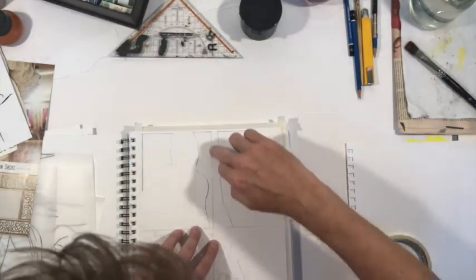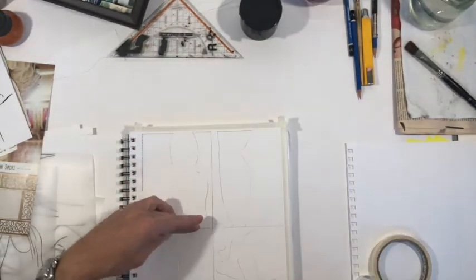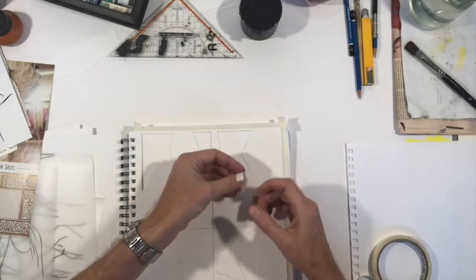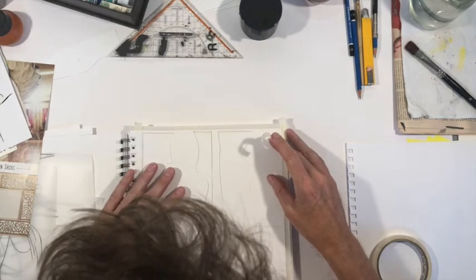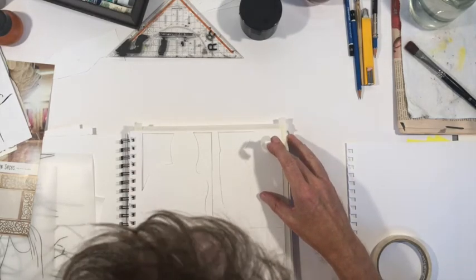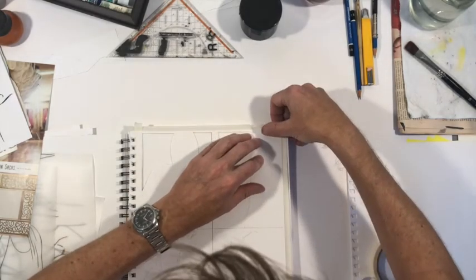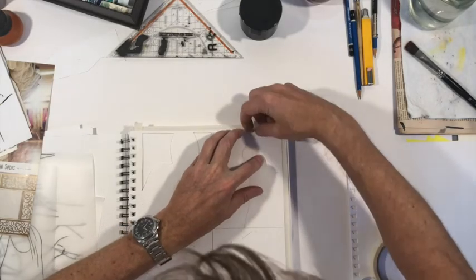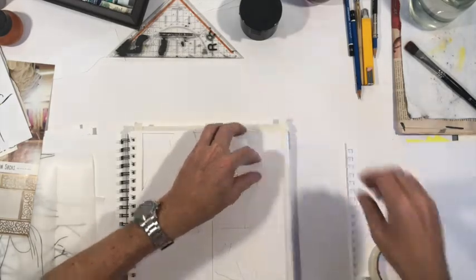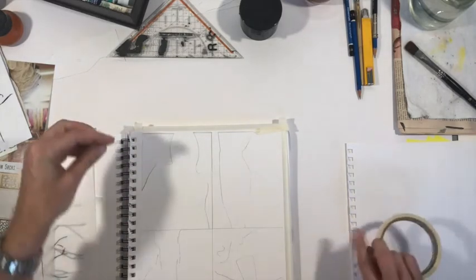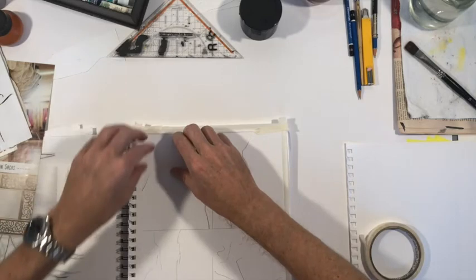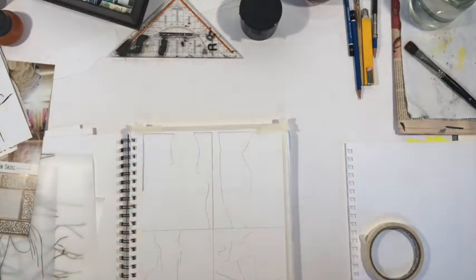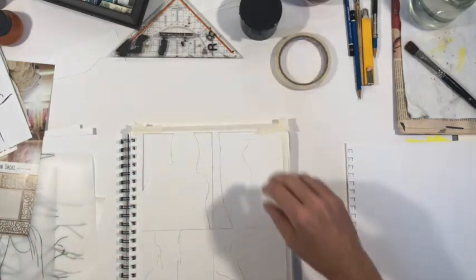Try to get these lines. Here you can see the grid underneath, so that's exactly where the lines should be. And this is how you get it aligned. I'll try to align the top grid with the grid on the bottom. So now this is affixed and we can start thinking about applying color.